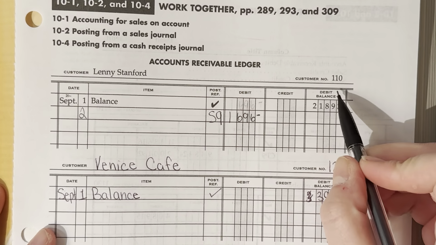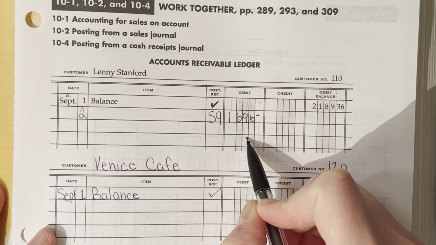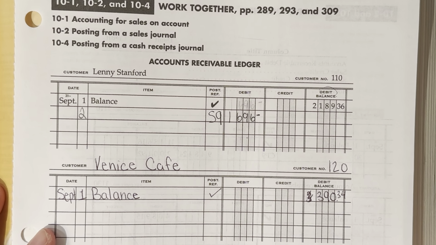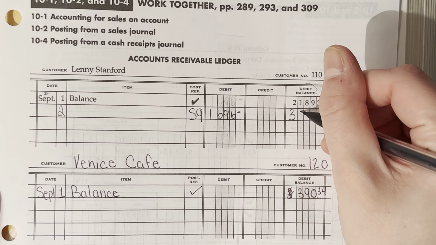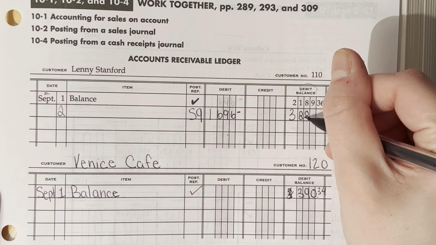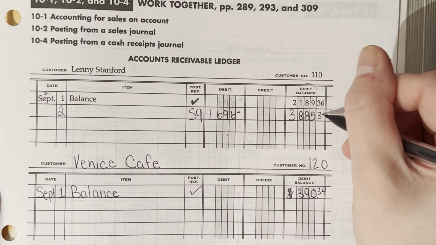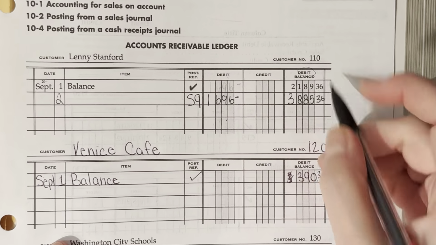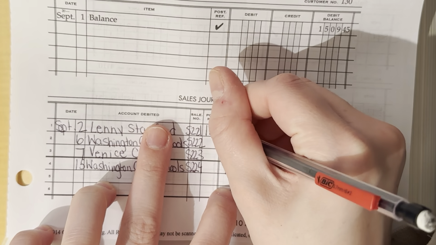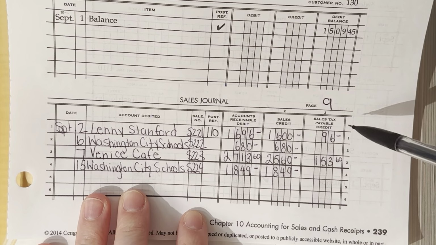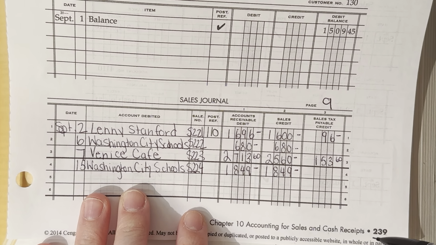We add 2,189.36 plus 1,696, and I'm getting a balance of 3,885.36. Good. The reference is 110, so we write 110 in the post ref. This is where I was getting S9 from, if you missed that.